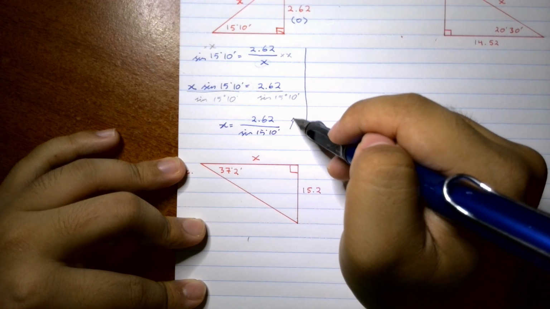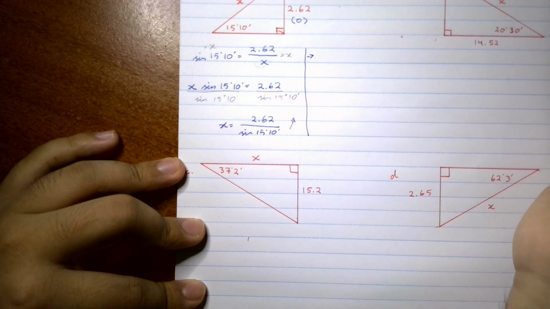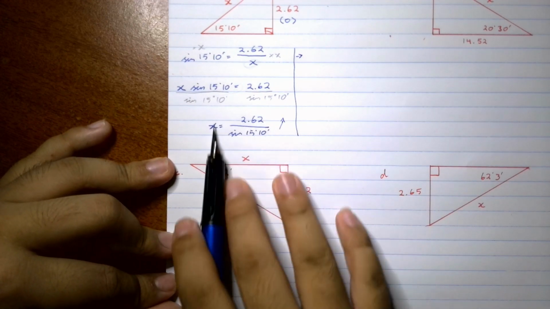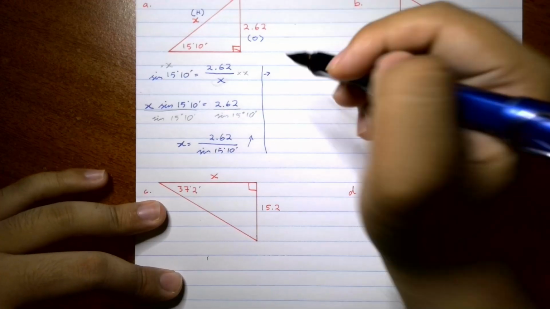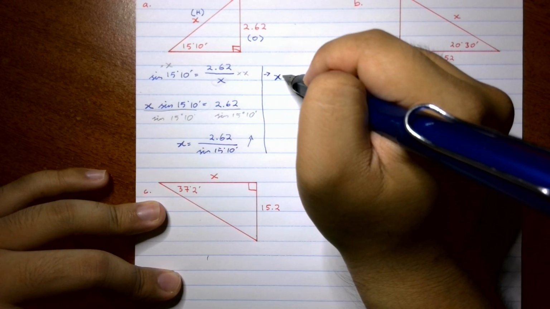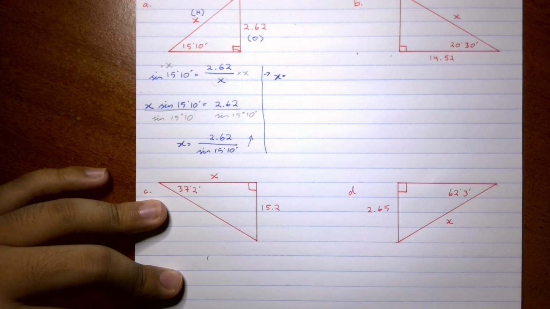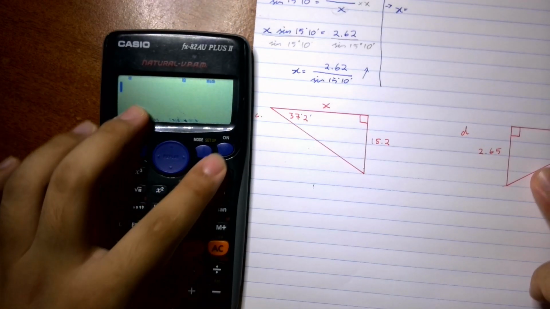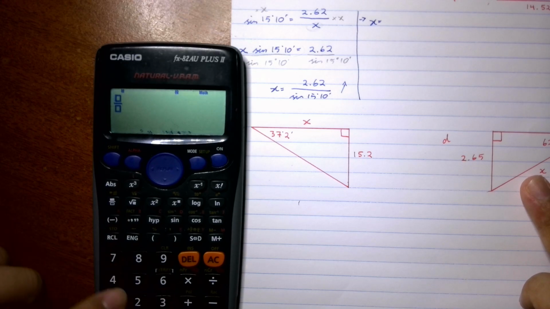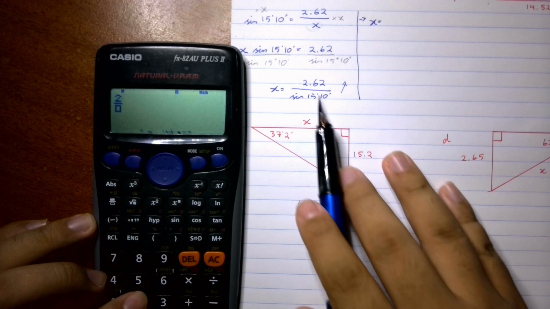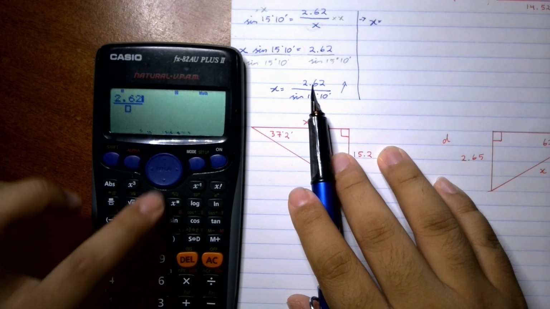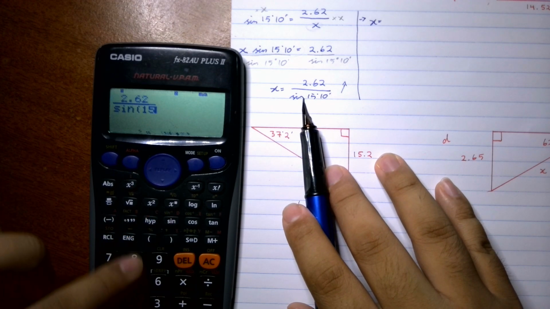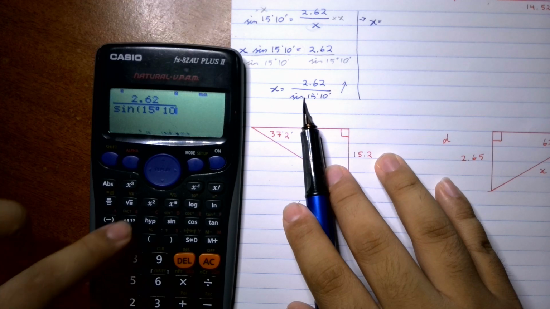I'm going to continue this calculation up here. Now this is the value which we need to input into our calculator. So x is equal to fraction 2.62 divided by sine 15 degrees 10 minutes.